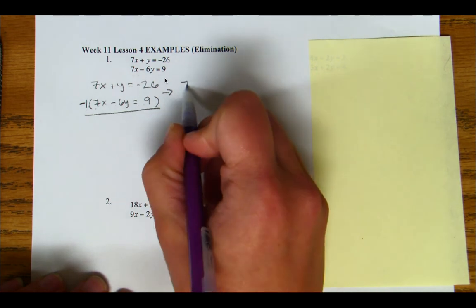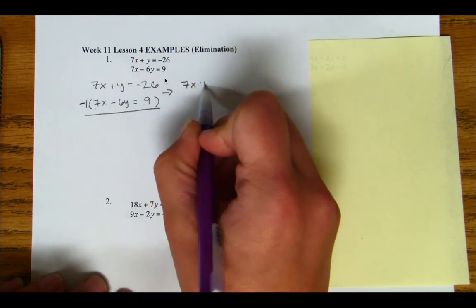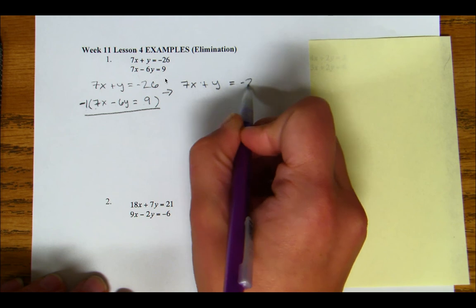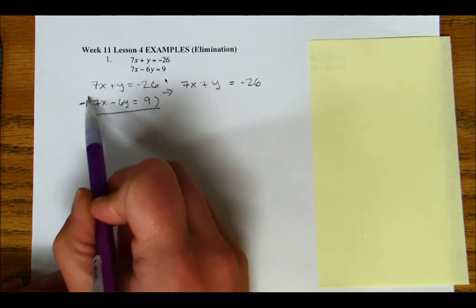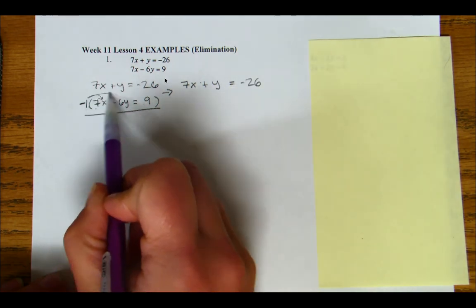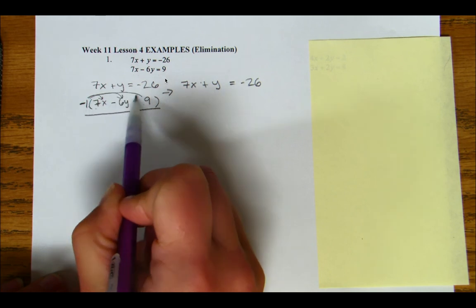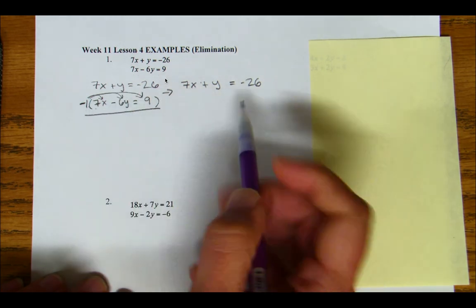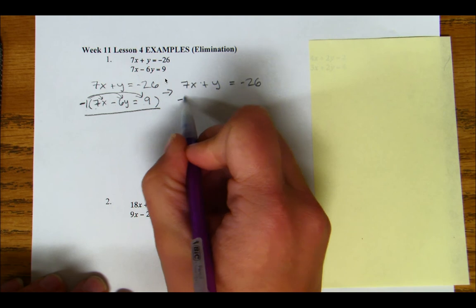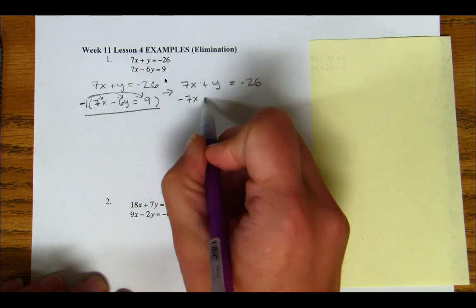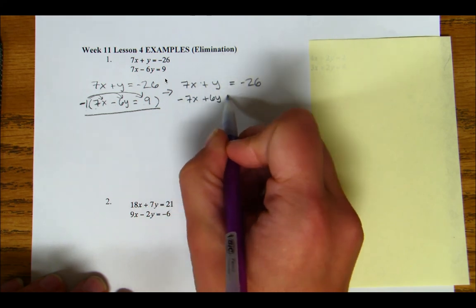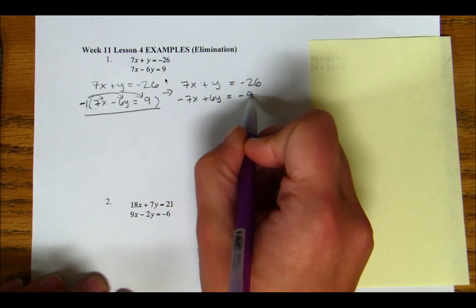So I'm going to rewrite this. I have my 7x plus y equals -26 still, but I'm going to distribute this -1 into here because I'm less likely to make a mistake if I do this now. So then I end up with -7x plus 6y equals -9.